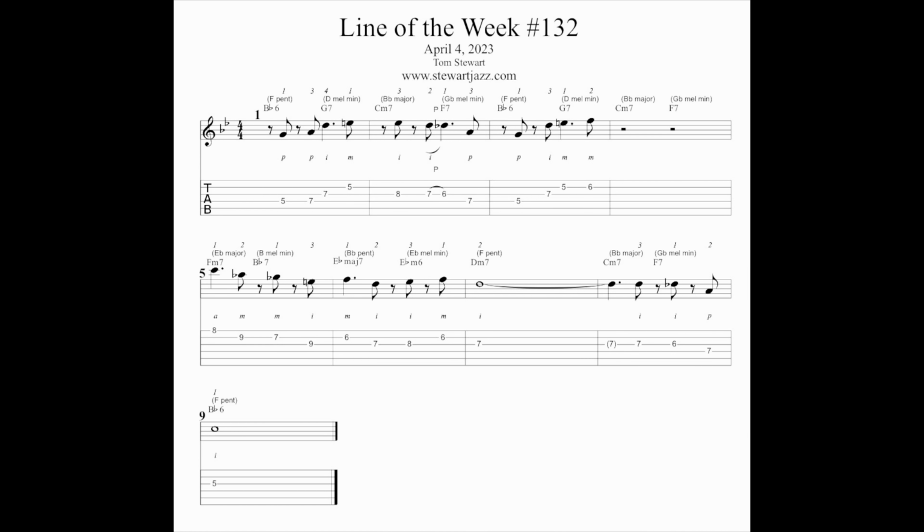The chords are B flat 6 to G7 to C minor 7 to F7 to B flat 6 to G7 to C minor 7 to F7 to F minor 7 to B flat 7 to E flat major to E flat minor 6 to D minor 7 to C minor 7 to F7, resolving back again to B flat 6.